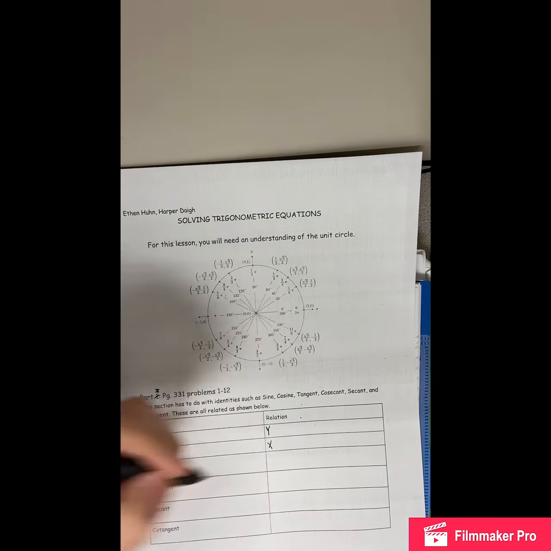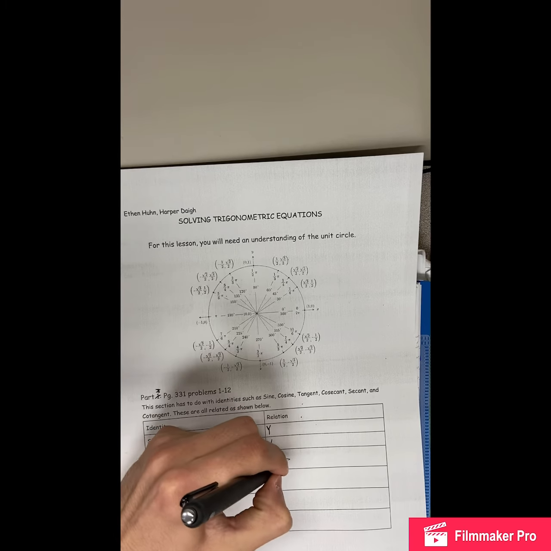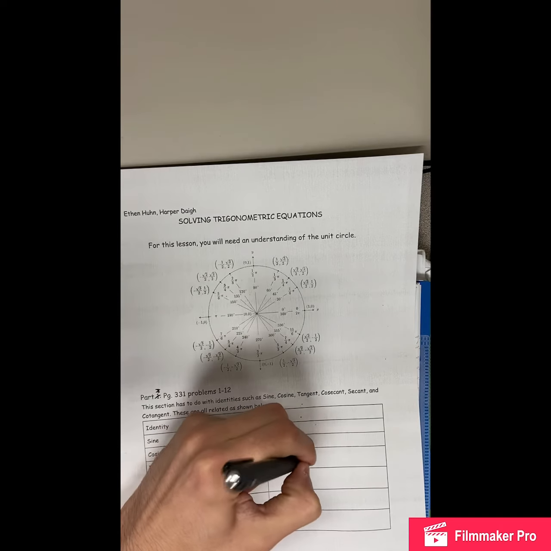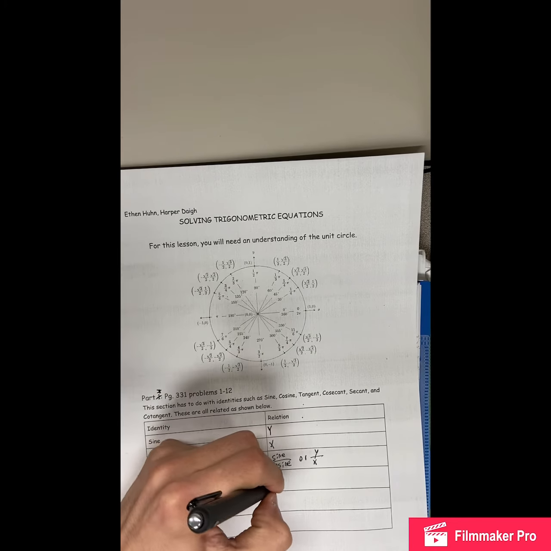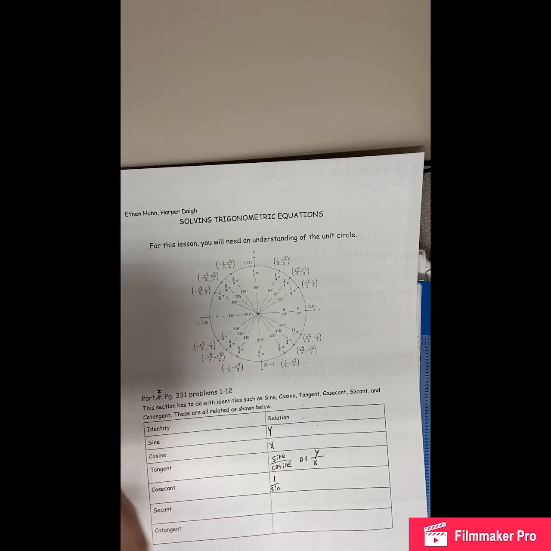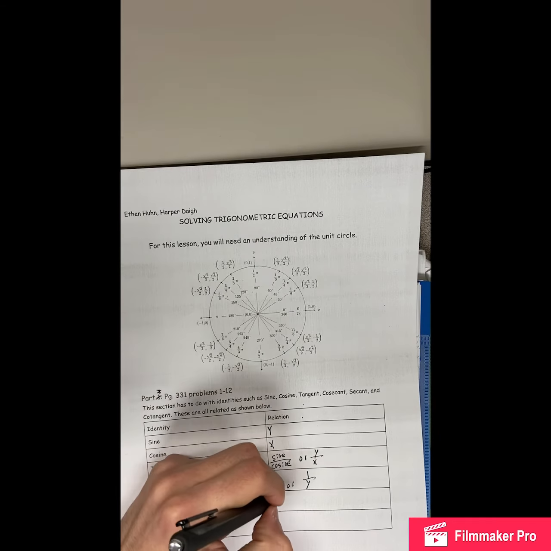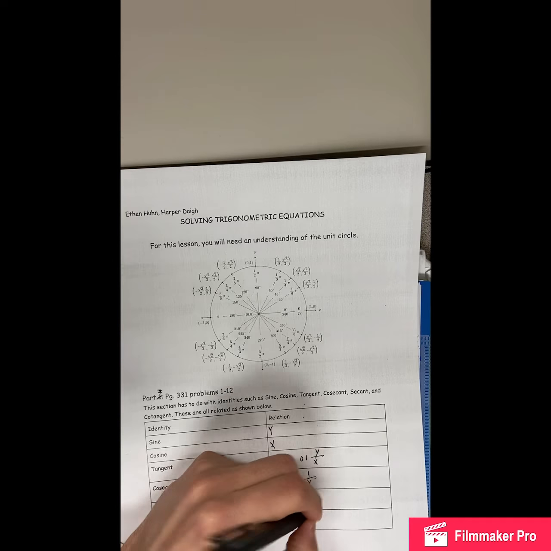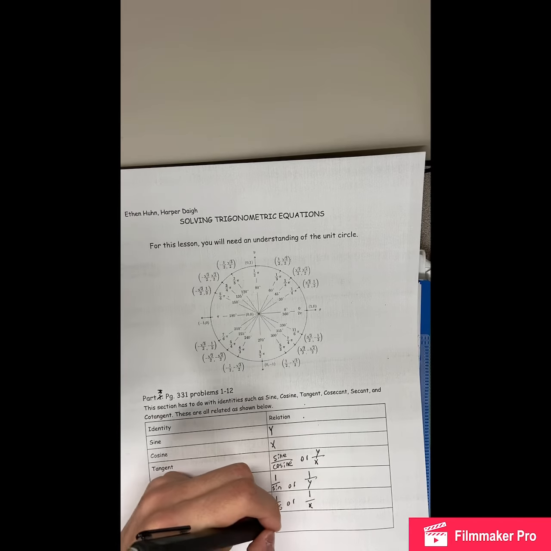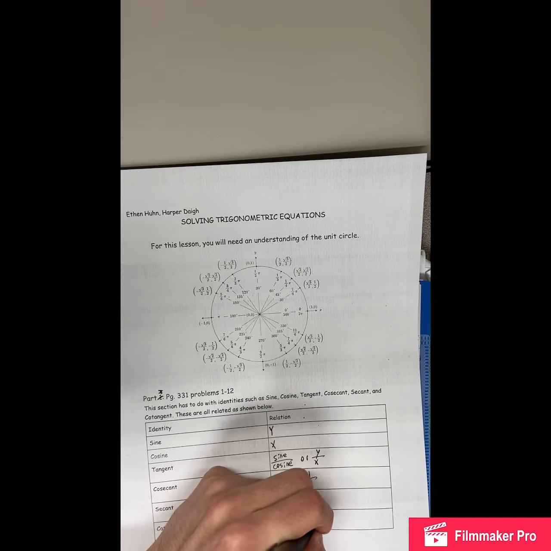Cosine is x. Tangent is sine over cosine, or y over x. Cosecant is 1 over sine, or 1 over y. Secant is 1 over cosine, or 1 over x. And cotangent is cosine over sine, or x over y.